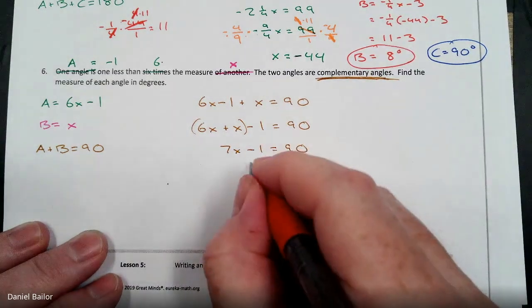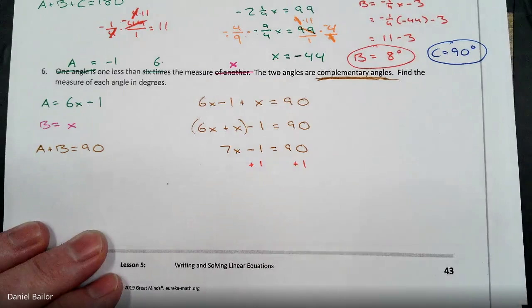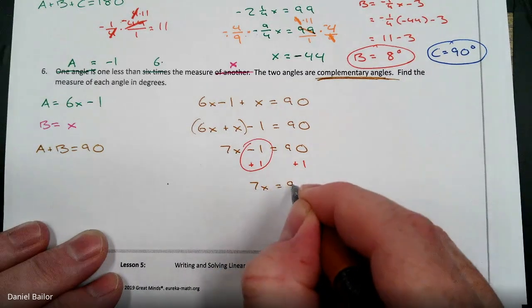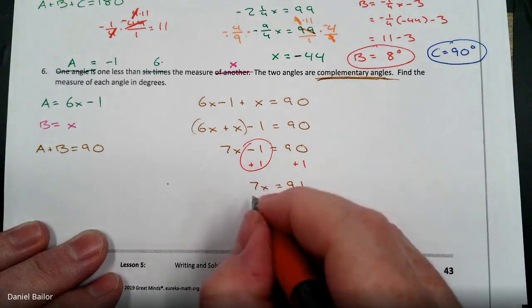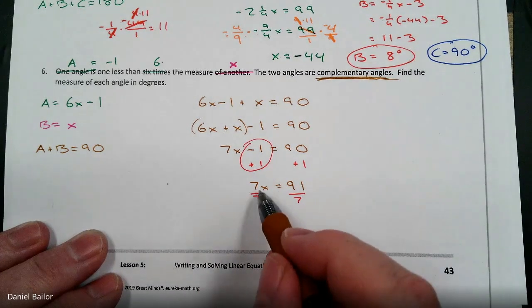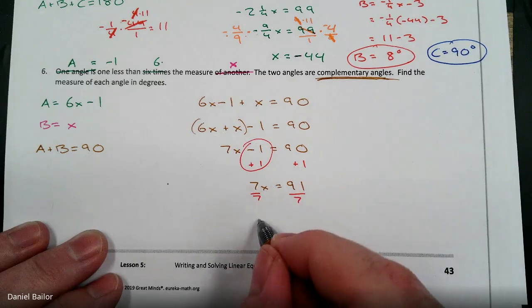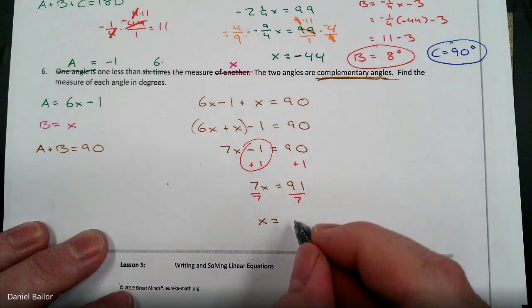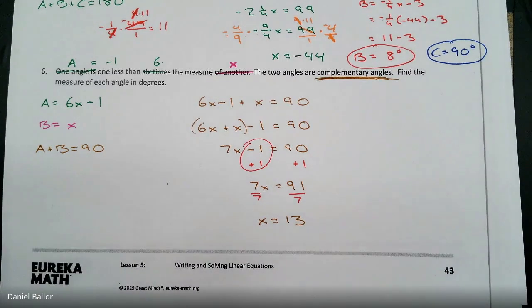I'm going to use the addition property of equality to add 1 to both sides to make this a 0. So I get 7x equals 91. Then I'm going to use the division property of equality to divide both sides by 7. 7x divided by 7 is 1x. 91 divided by 7 is 13. So x is 13, which means B is also 13, because B is just x.